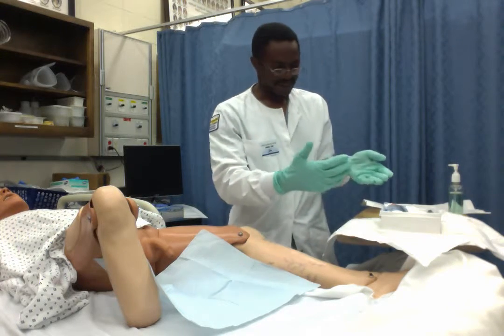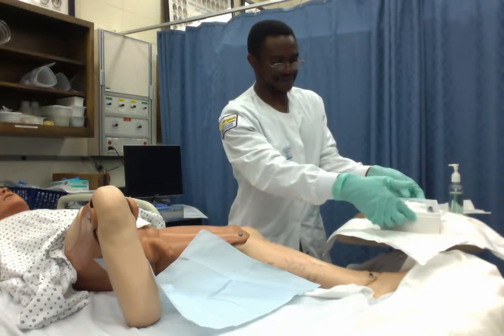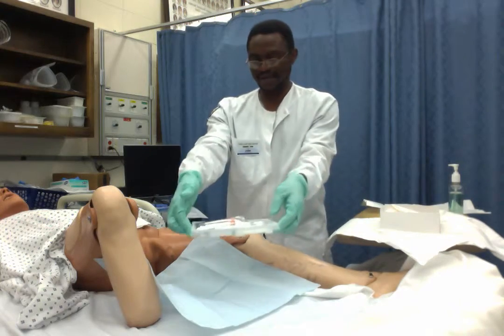At this moment, I will want to extend my sterile field down to the bed.